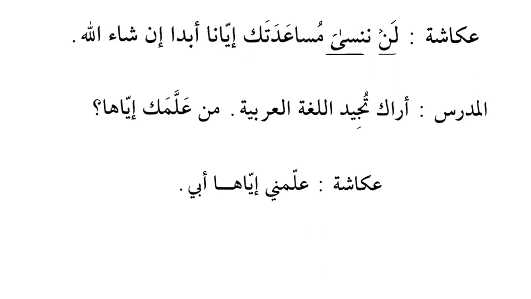The i'rab. Yes, Ustad. Lan nansa musa'adataka. And we know nansa is fi'l plus fa'il and musa'ada is maf'ul bihi. Musa'adataka, your help, iyana, to us. Abadan, we know that it is used with the mudari. Insha'Allah, if Allah wills. So he says, we will never forget your help to us if Allah wills.